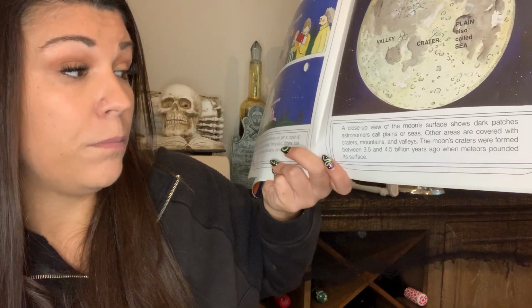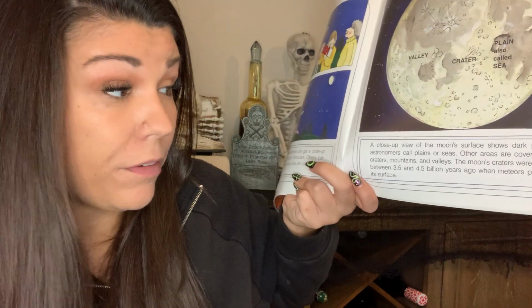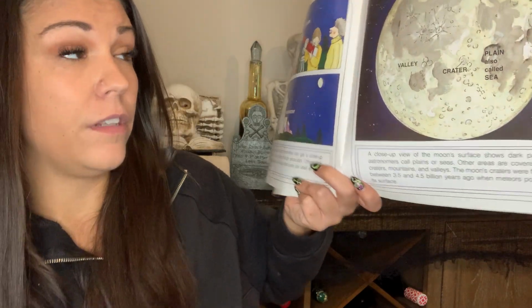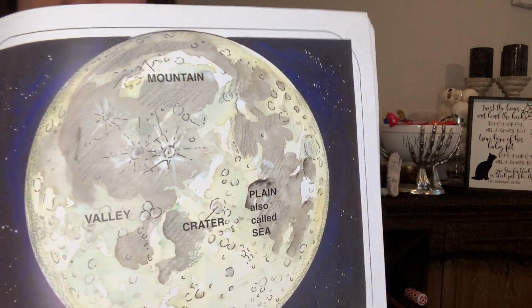The moon's craters were formed between 3.5 and 4.5 billion years ago when meteors pounded its surface, okay? So I'm using this illustration, take a look. And you can kind of sometimes see that from even the Earth. You kind of see those crater marks, right? So basically what happened was there was something flying around the Earth, the moon at the time. It bashed into it, hit into it, and that caused the craters, which are super big holes, okay? And that's kind of what we see from Earth.